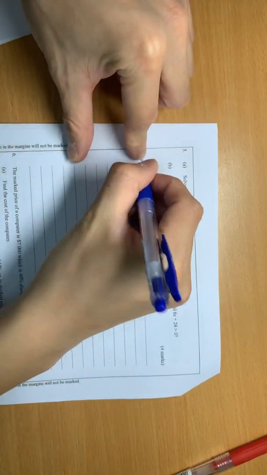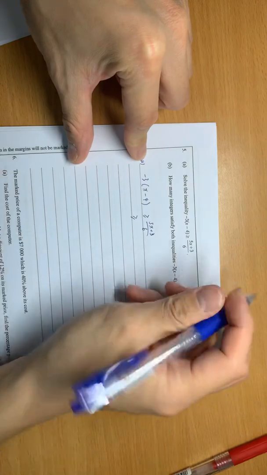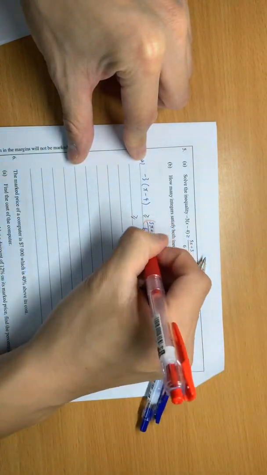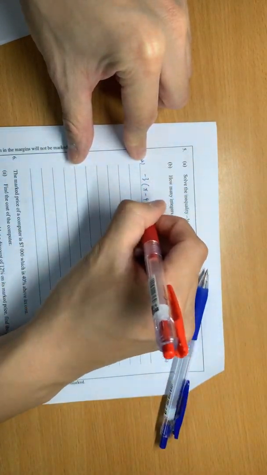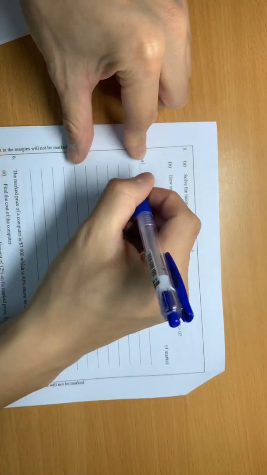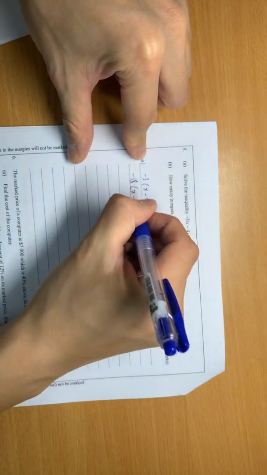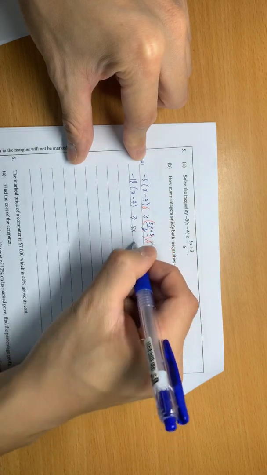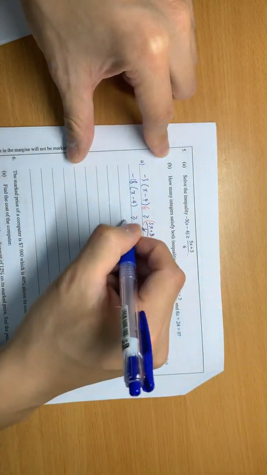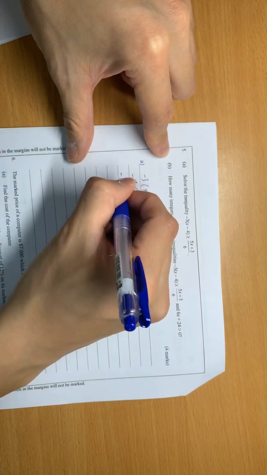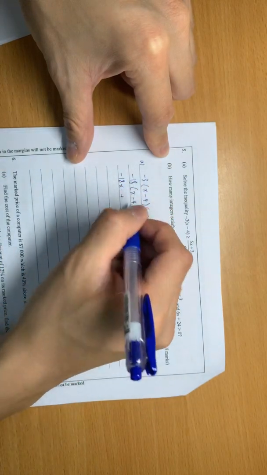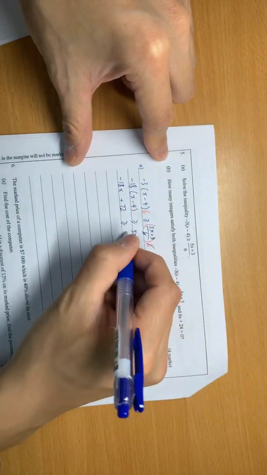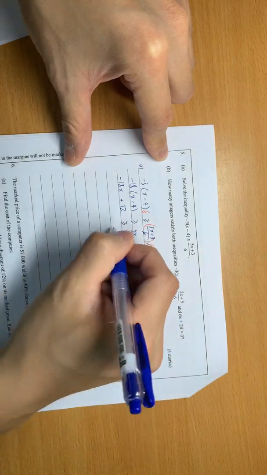About solving inequality, most of you did a really good job. In order to remove 6, we multiply both sides by 6 here. So we got negative 18 times the bracket x minus 4, and then 6 divided by 6, only 5x plus 3 is left. So we just get it accurately: negative 18x and then plus 72. We got 5x plus 3.